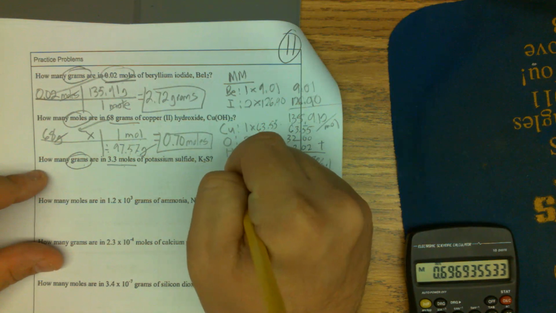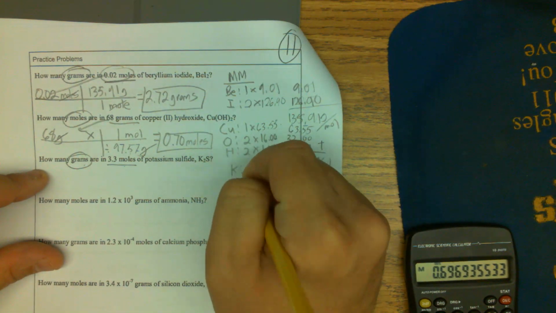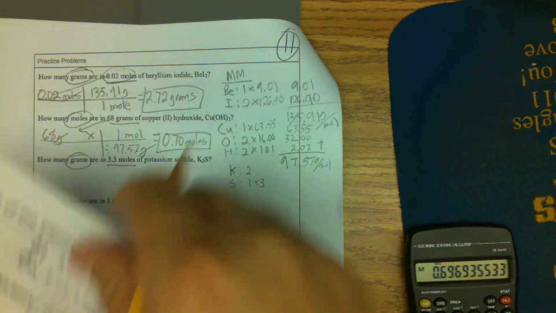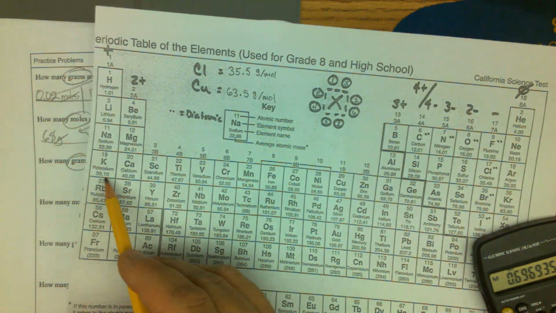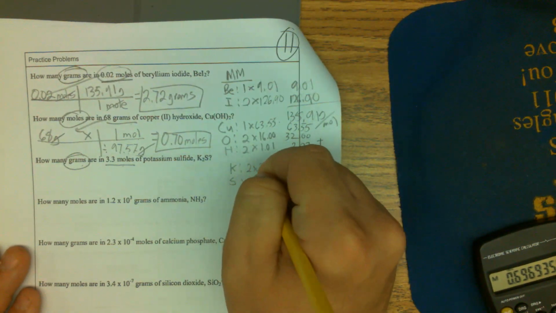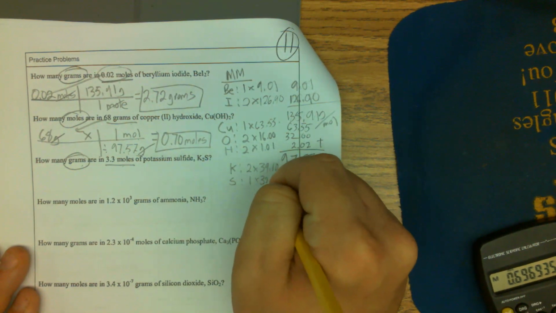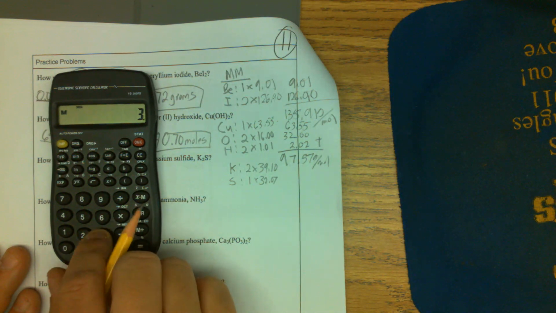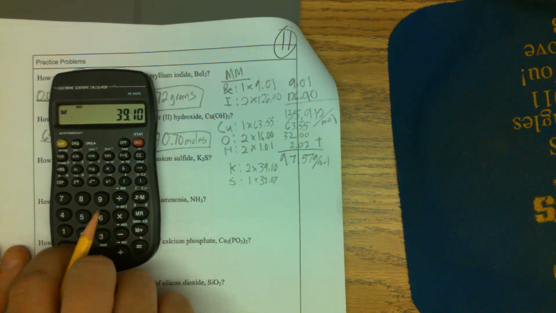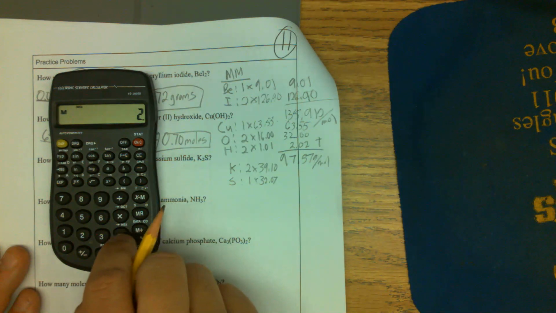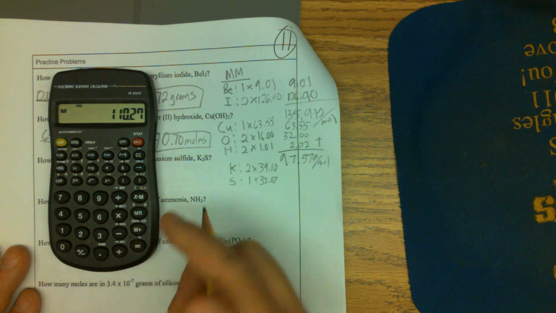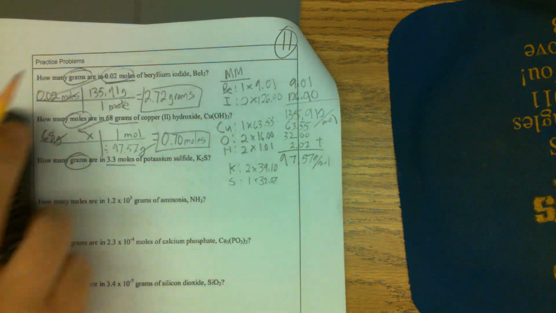All right, so let's do this. We have K, we have S, we have 2 K's, we have 1 S. Sulfur is 32.07. Potassium is 39.10. So we put this in our calculator, 39.10 times 2 plus the 32.07. We'll get 110.27.